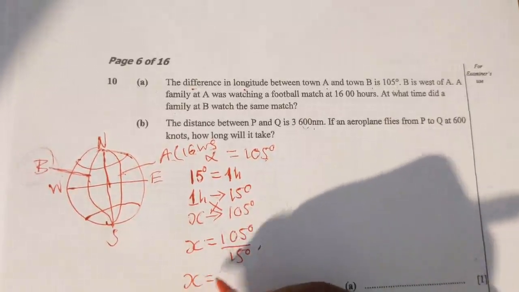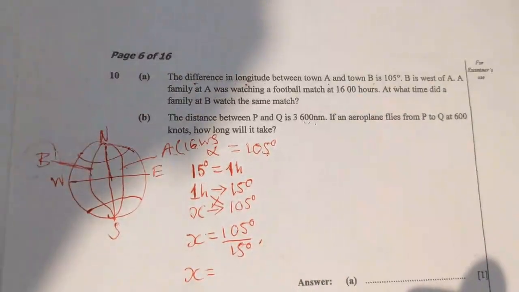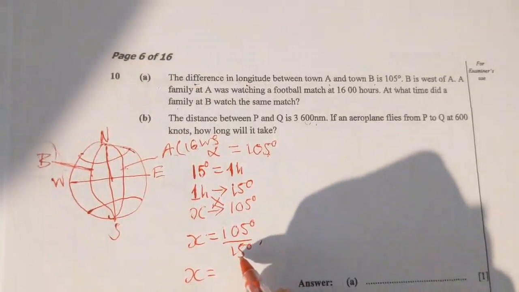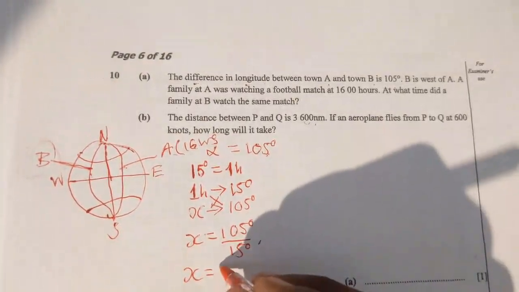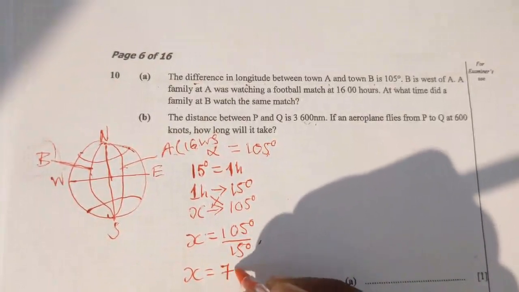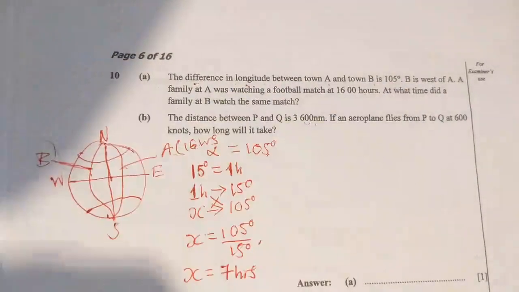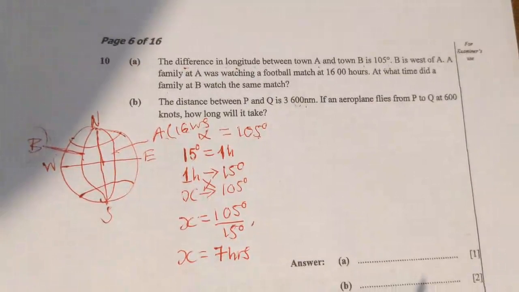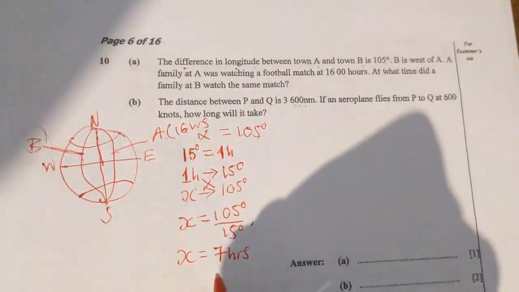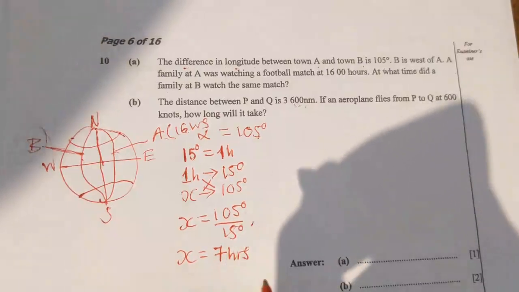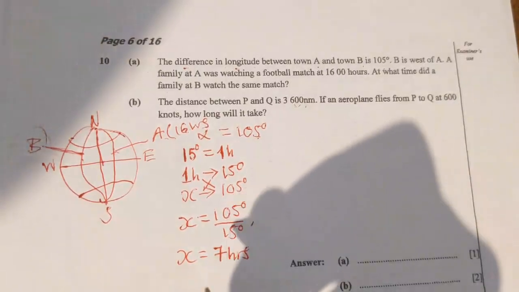So here you're going to say 15 into 105. So 15 into 105, you'll just find 7. So it means that it is 7 hours. You're going to have 7 hours. So this is the constant time that you need to find whenever you are finding the time under earth geometry.